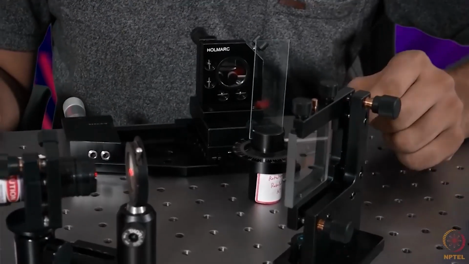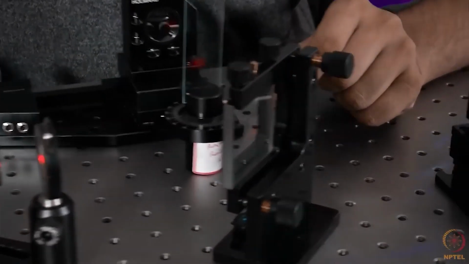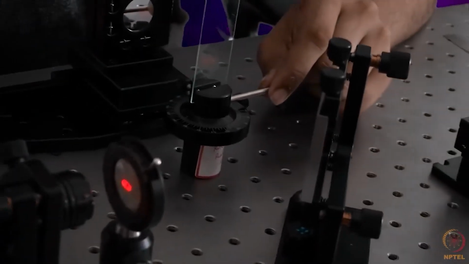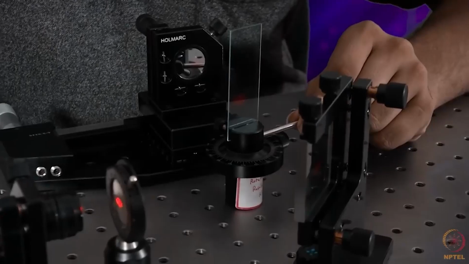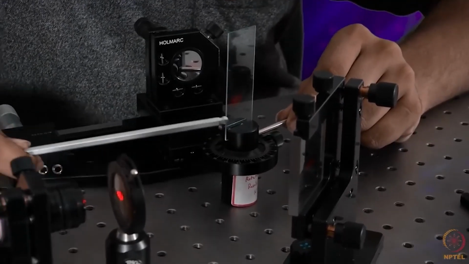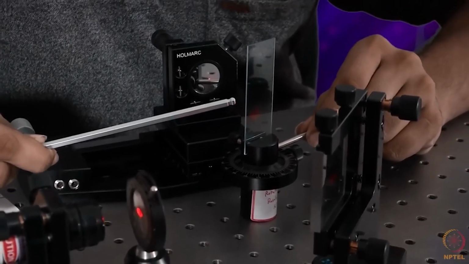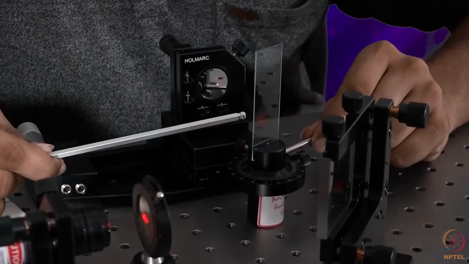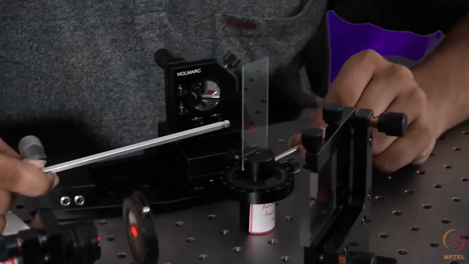You see that I can effectively change the optical path length by rotating the glass slide. Whenever I rotate the glass slide, the optical path length changes, because the ray going in this path sees a longer optical path length as the beam goes through the glass slide.